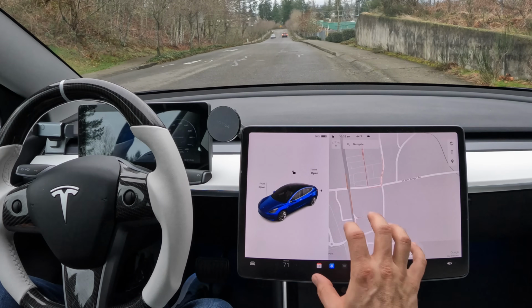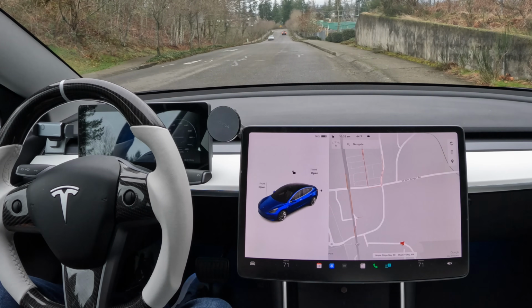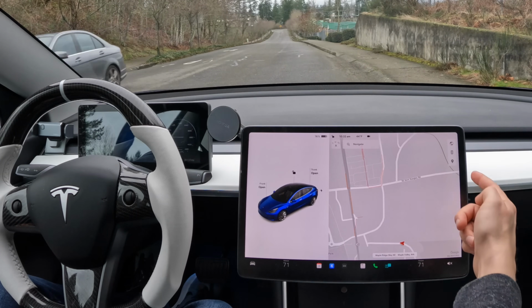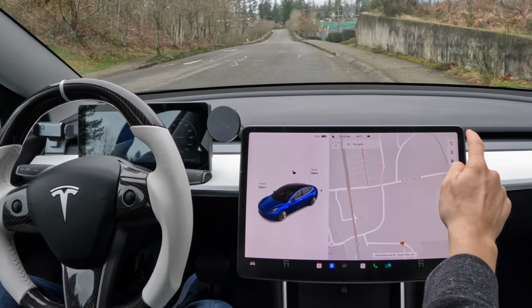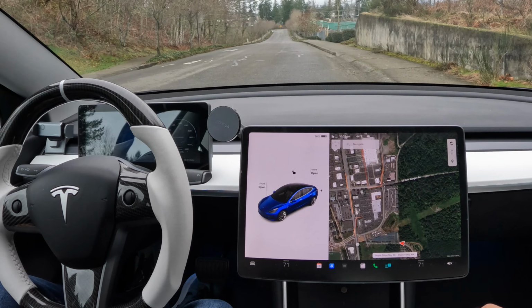Next, let's talk about what is actually on your navigation screen here. Now, first of all, if your screen looks like this, where you don't have any other buttons on your screen, just simply tap on it and you'll see your other buttons appear here. You've got your satellite view option right there to turn on your satellite view, assuming you pay for the monthly subscription, which I believe is $9.99 currently.